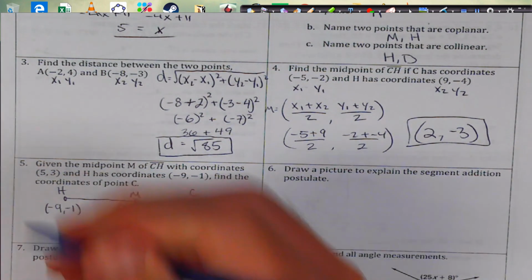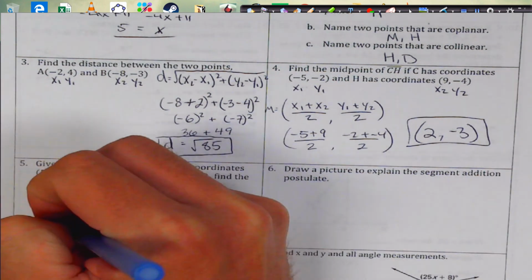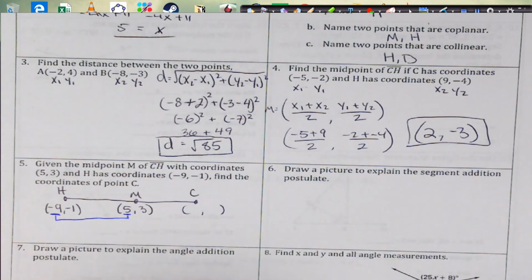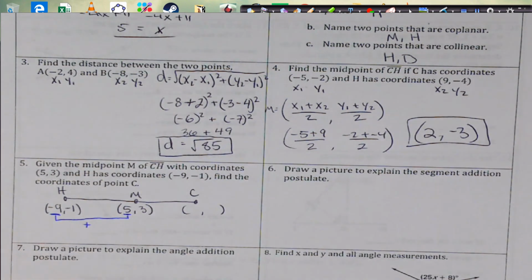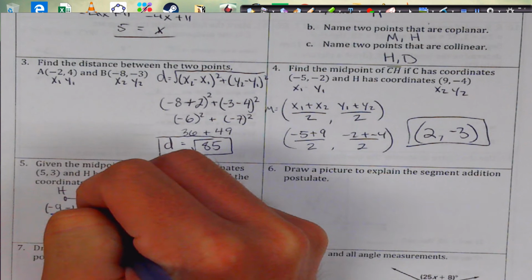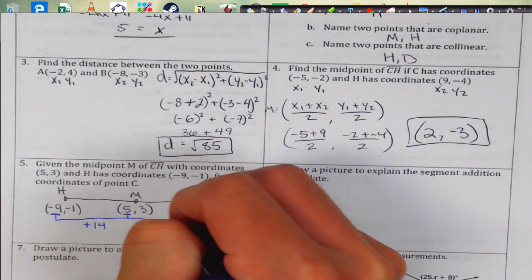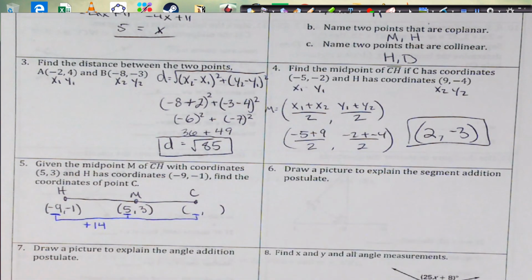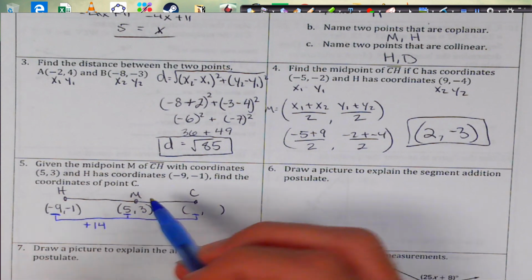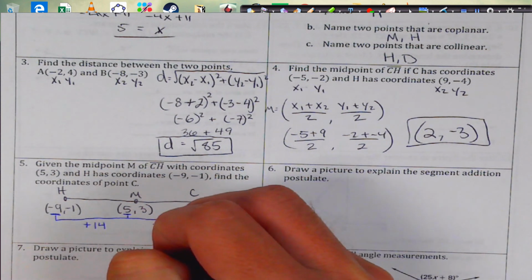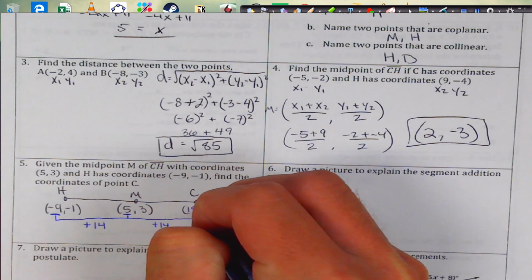So this is where it's nice to have two colors here. So basically, how would I go from -9 to a +5? Well, I'd have to add 9 and then 5 more to get all the way up there. So that's going to be 14. If I did it once, I'm going to have to do it again to get up to this next x value, because remember, midpoint means it's in the middle. So -9 plus 14 was 5. 5 plus 14 would give you 19.